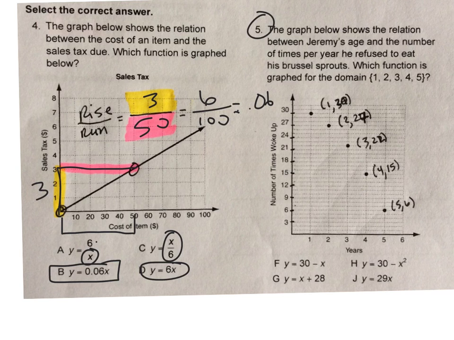On number 5, notice the graph comes this way at an angle, so it's not really linear. Well, I can eliminate G because the x value has an exponent of 1, J because it has an exponent of 1, and F has an exponent of 1. So because there's that slight curve, I know it's not linear, and the only one that's not linear is this one.